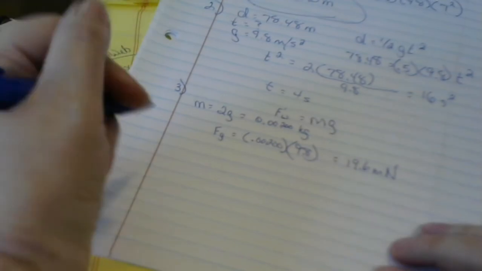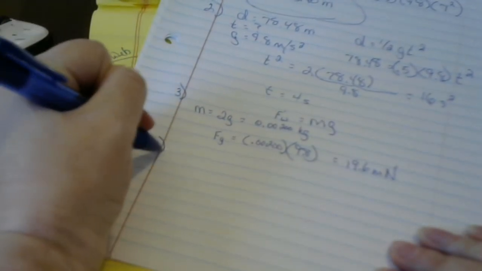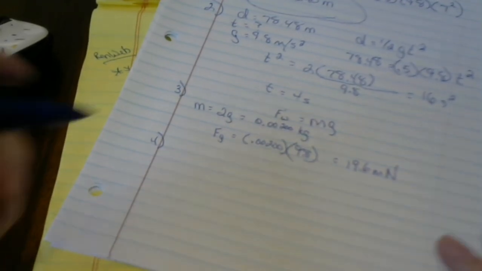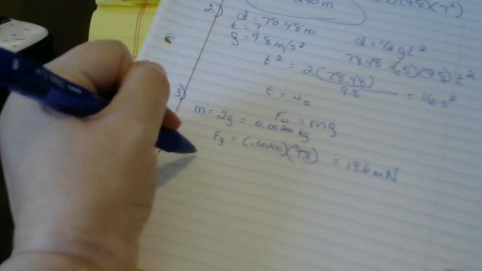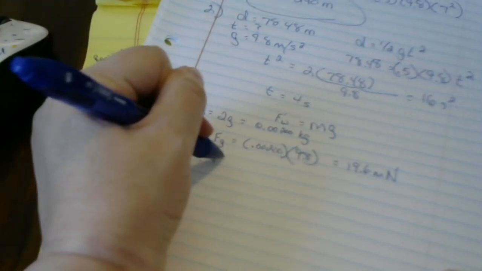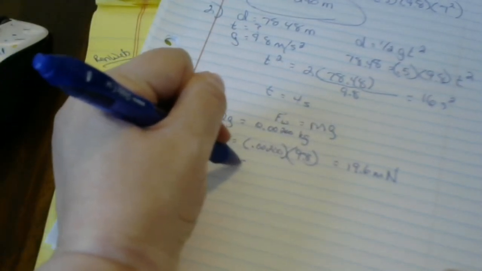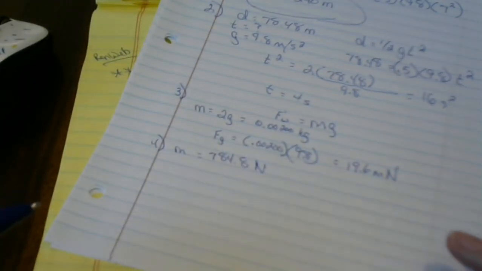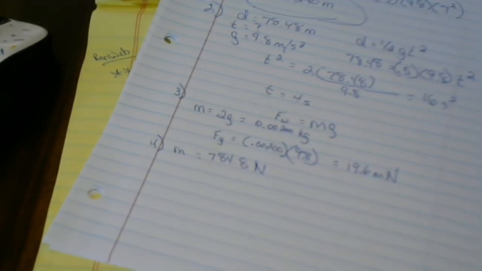Now let's try number 4. A man weighs 784.8 newtons. What's his mass in kilograms? Okay, so you're looking for mass.